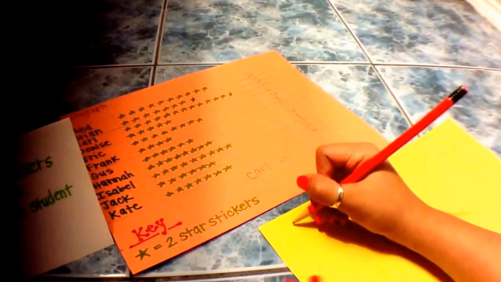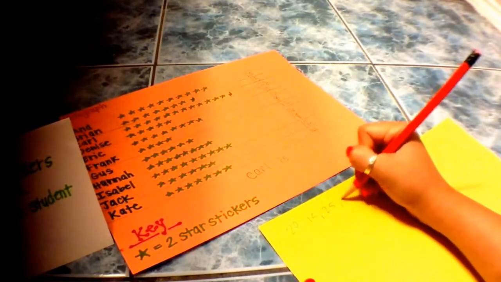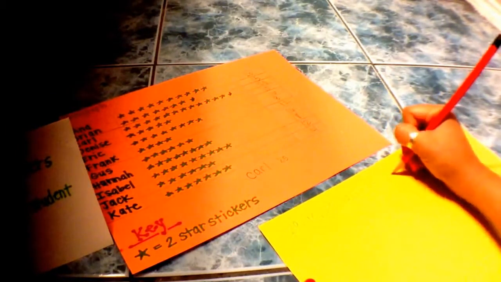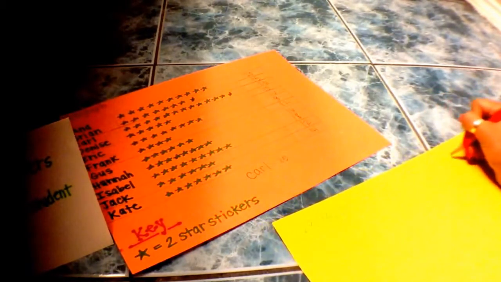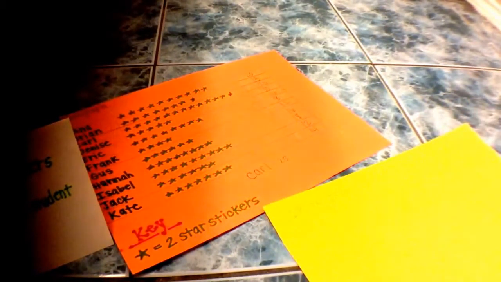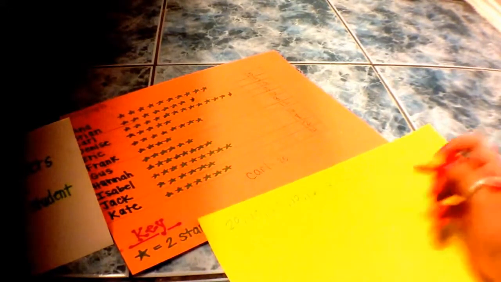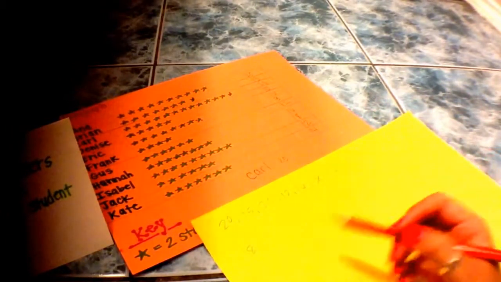So our numbers are 20, 15, 25, 10, 16, 8, 12, 16, 18, 12, and 14. So we have our numbers, and for the box plot, what you first need to do is order your numbers from least to greatest. So you could look over your numbers and find the least, which would be 8. You can cross it out just so you don't get confused.